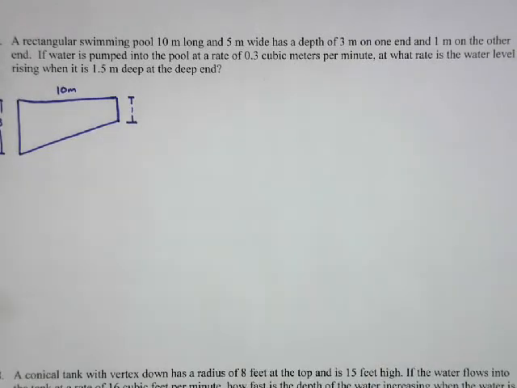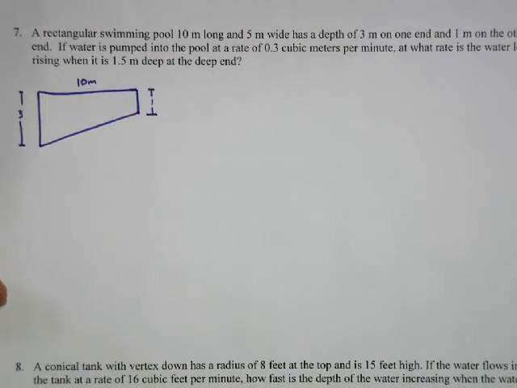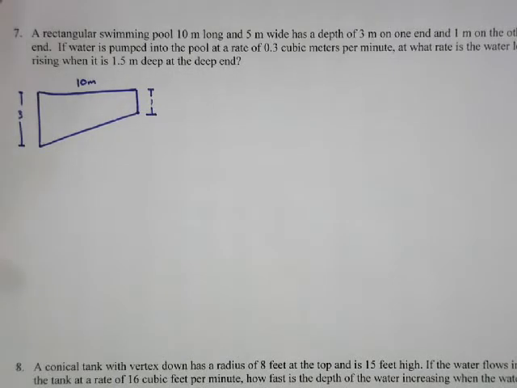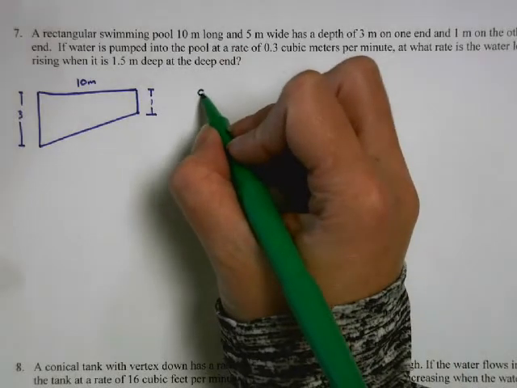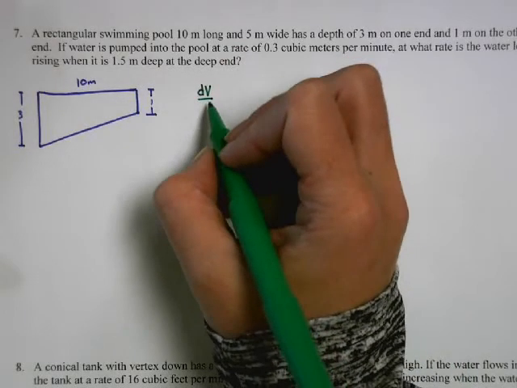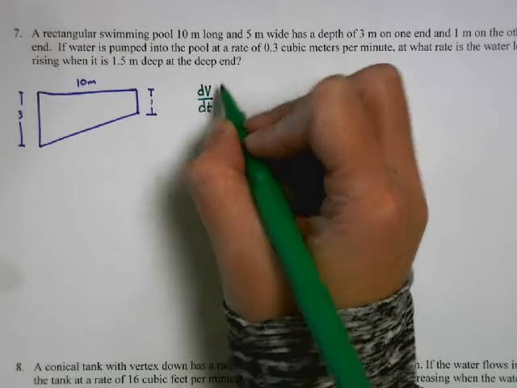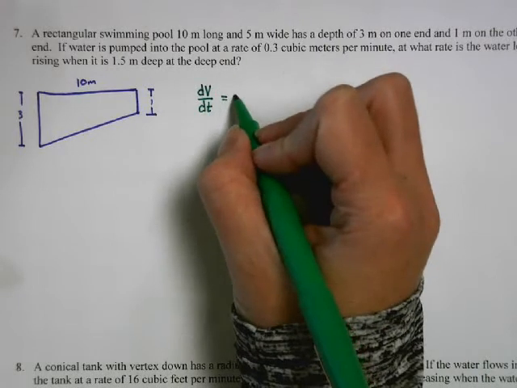Okay, so let's look at the information we have. The water is being pumped into the pool at 0.3 cubic meters per minute. So that's actually going to be the change in volume. The rate of change of volume is 0.3 meters cubed per minute.